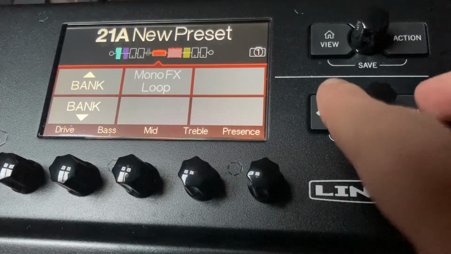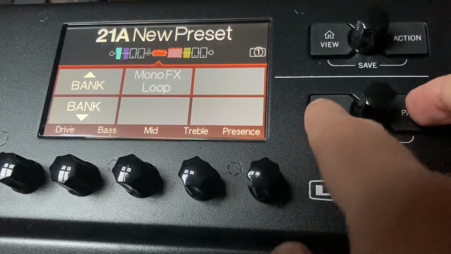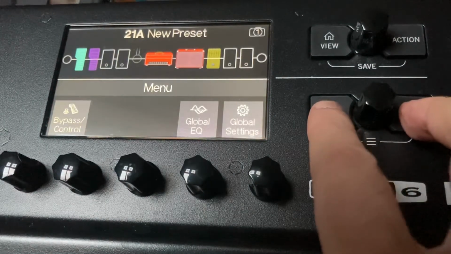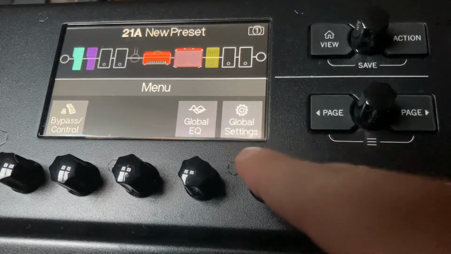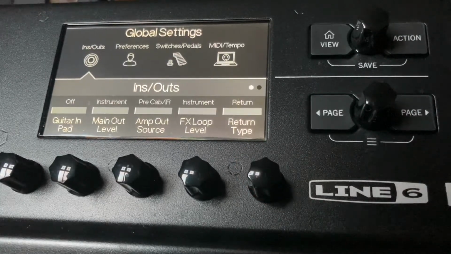If you hit these two buttons that you see here, just next to the second dial down, hold those together. That takes you to this bit here, and on here what you'll see is global settings. So you hit the dial there, and we're going to look at a couple of the main things that you'll tend to come across quite a lot when you're using this unit.